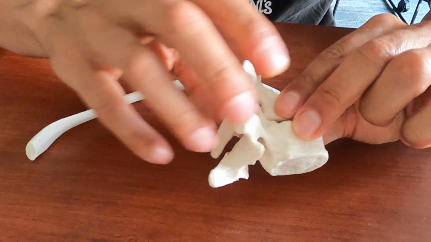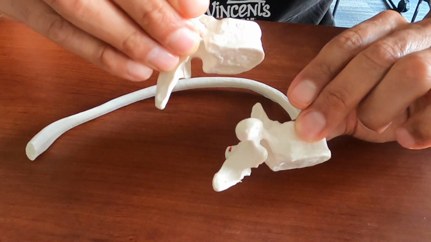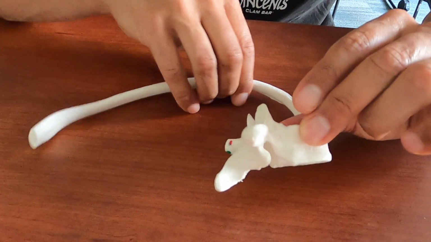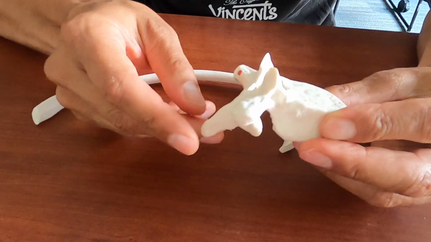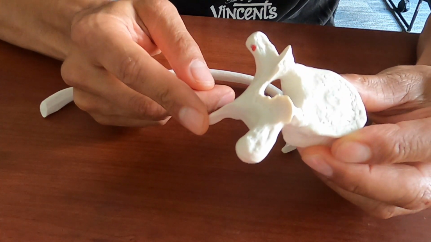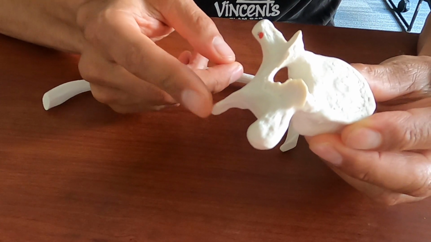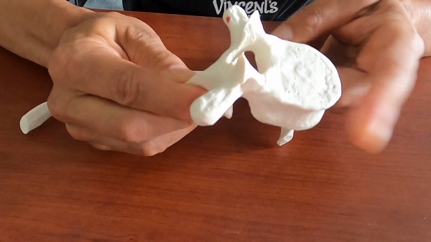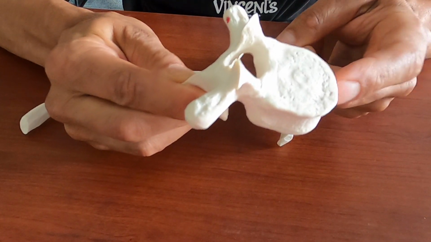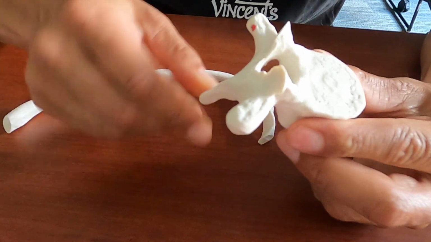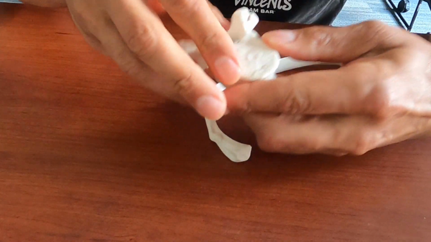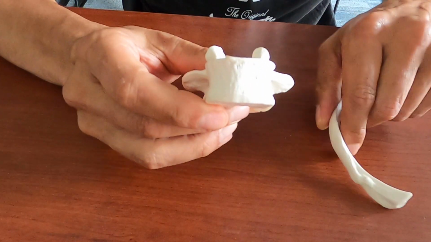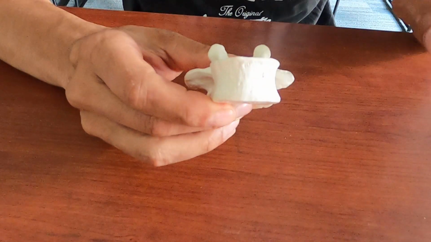Now, what happens here with the ribs and how they articulate? I'm going to remove the top vertebrae. I'm going to put it off to the side for a second. We know that this is the spinous process right here, and that's going to be facing posterior. This is the vertebral body. We know this is going to be facing anterior. Right? The way the rib articulates, I'm going to spin it. So this is anterior facing you.